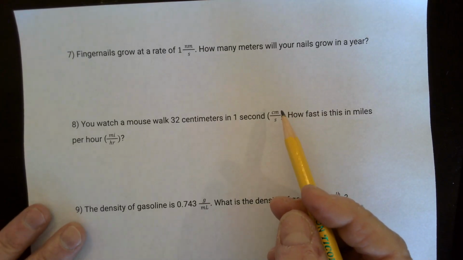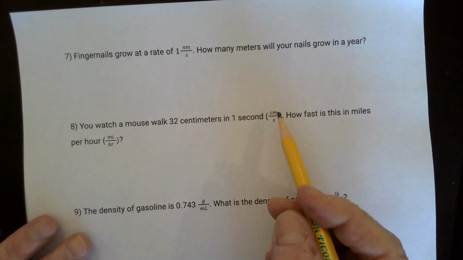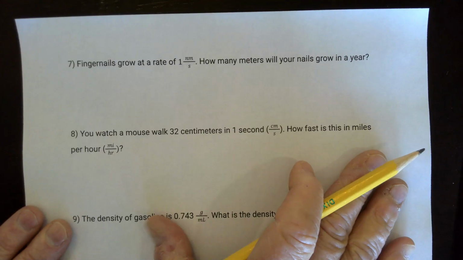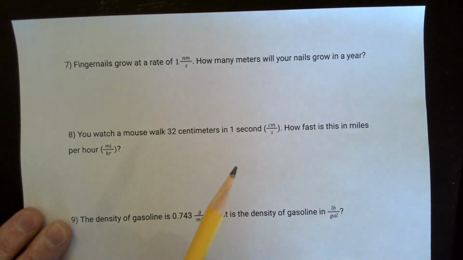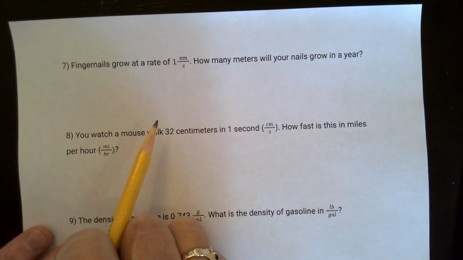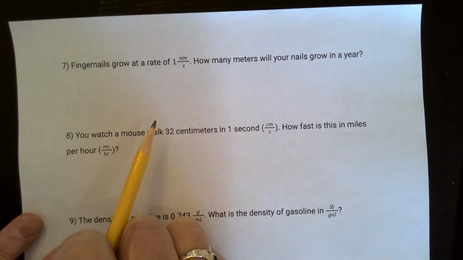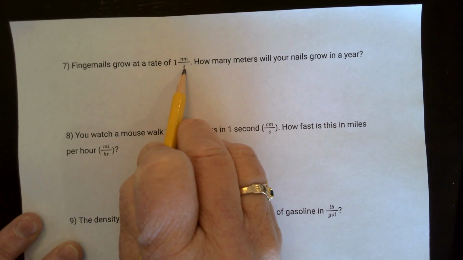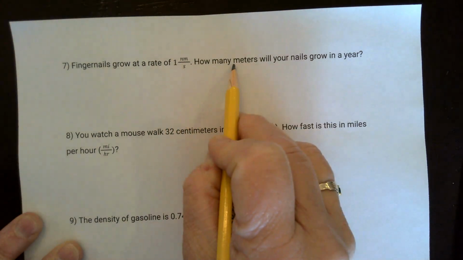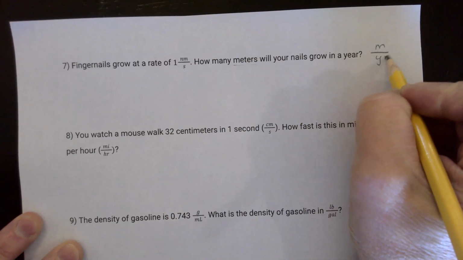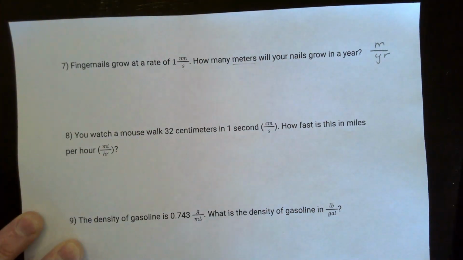Instead of doing a bunch of fractions, I'm going to show you another way that may be helpful to help you organize it when the units start to become a little bit more complex. So number 7, fingernails grow at a rate of 1 nanometer per second. How many meters will your nails grow in a year? So we're given a length of nanometers per time of seconds. We want to go to a length of meters per year. So we're trying to go to meters per year from nanometers per second.